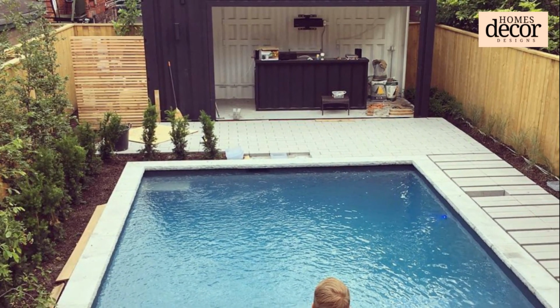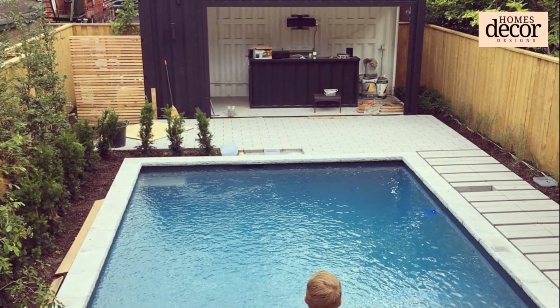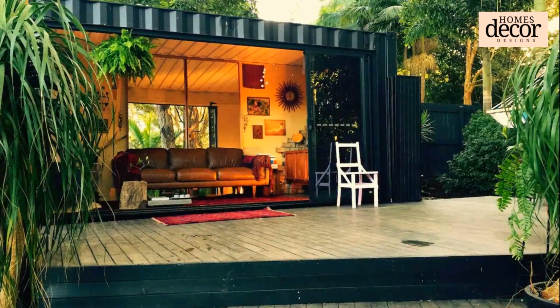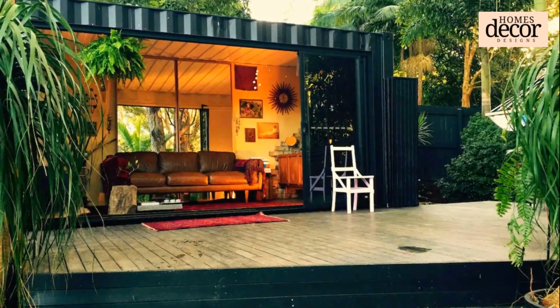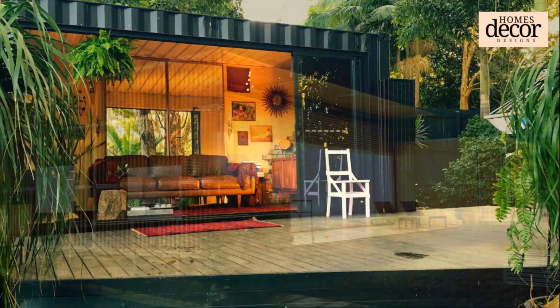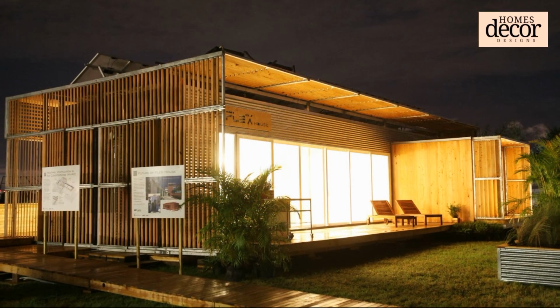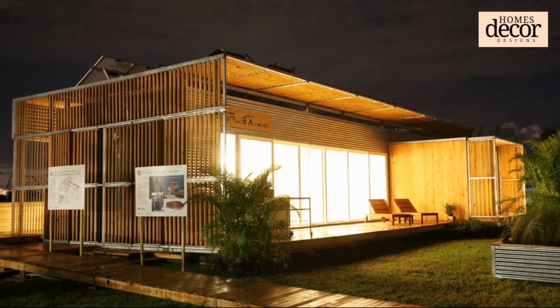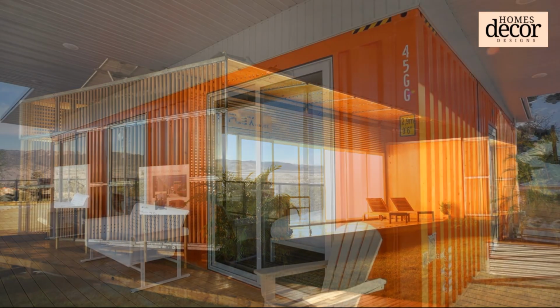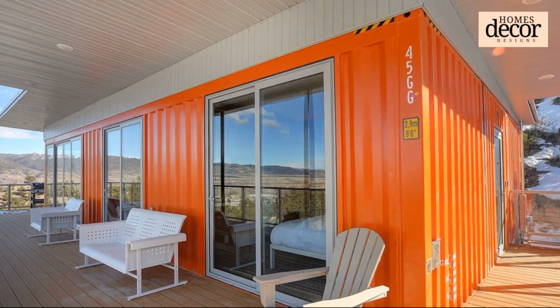Shipping container homes are becoming increasingly popular, as they offer a unique and sustainable way to live. If you're considering building a shipping container home, there are a few things you need to know about the design process. Learn how to design, build, and decorate your own shipping container home with this step-by-step guide.